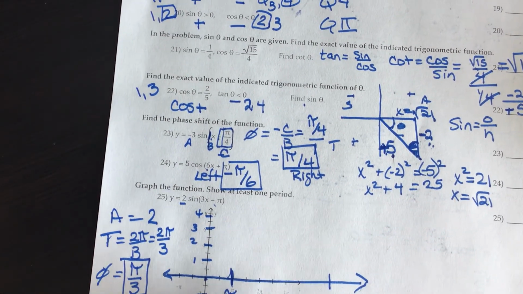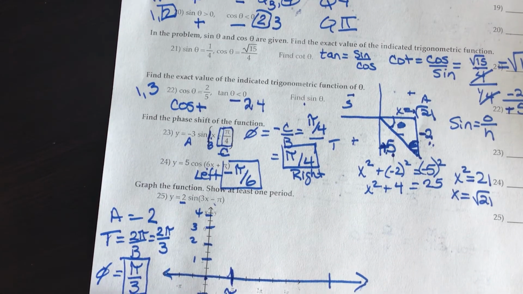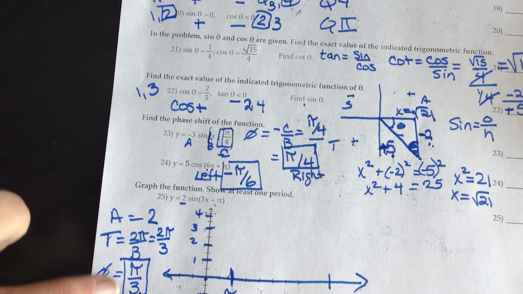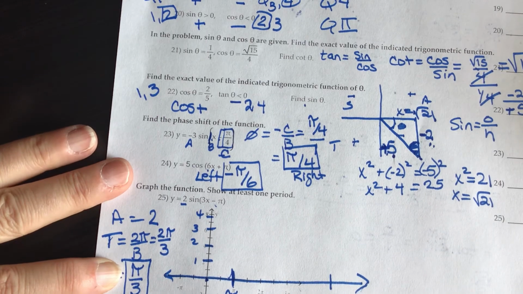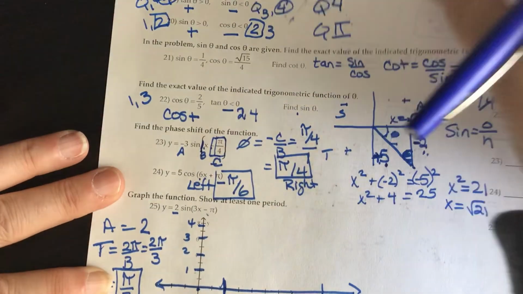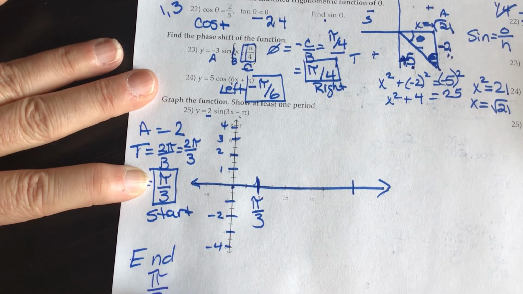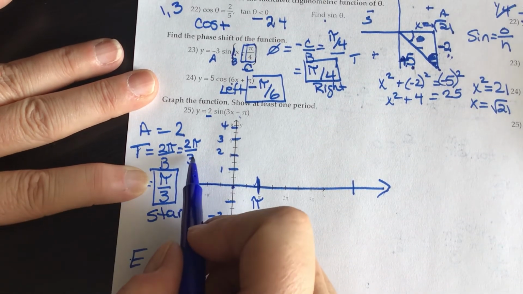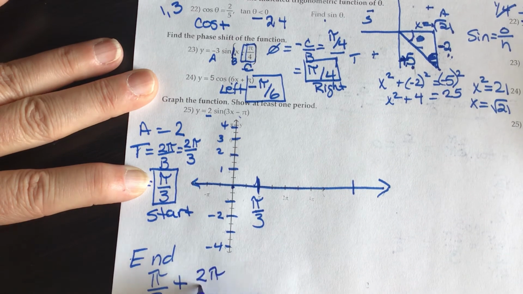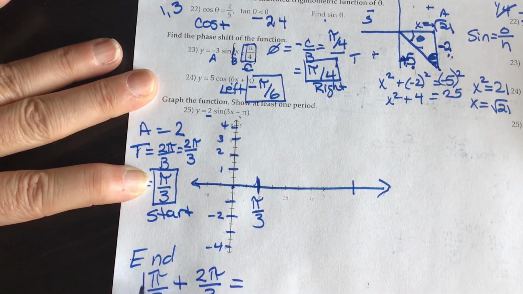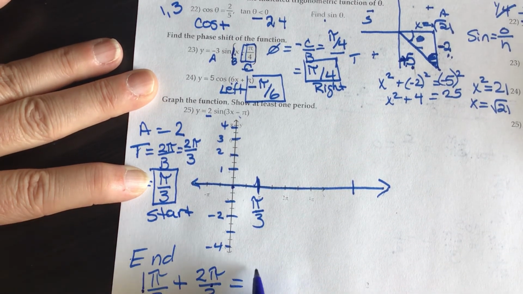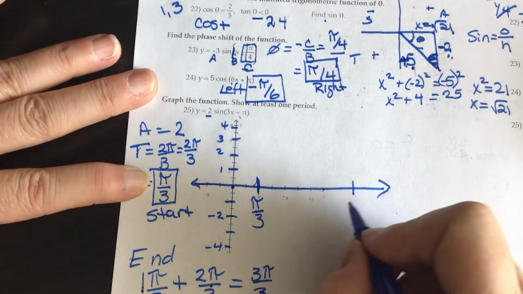To find my ending point, I'm going to take my starting point. So my starting point is pi over 3, and I'm going to add my period, which is 2 pi over 3. So this is 1 pi over 3 plus 2 pi over 3 is 3 pi over 3, or just pi.